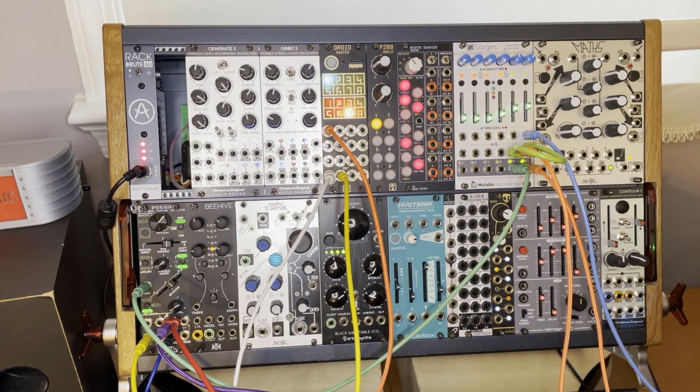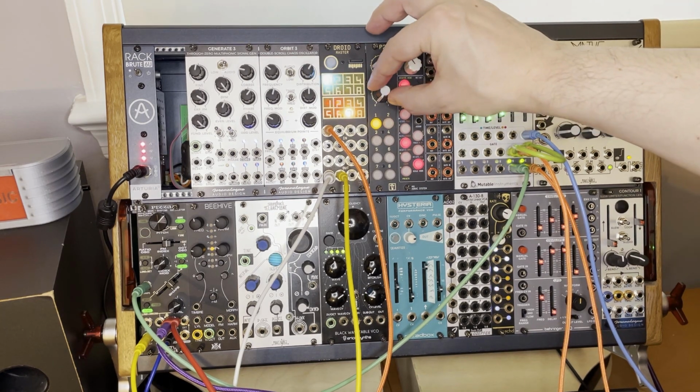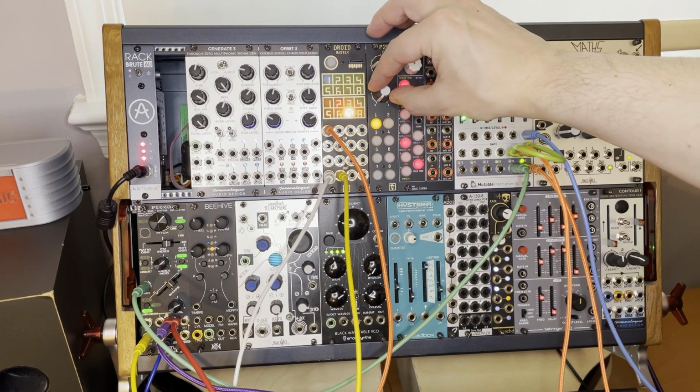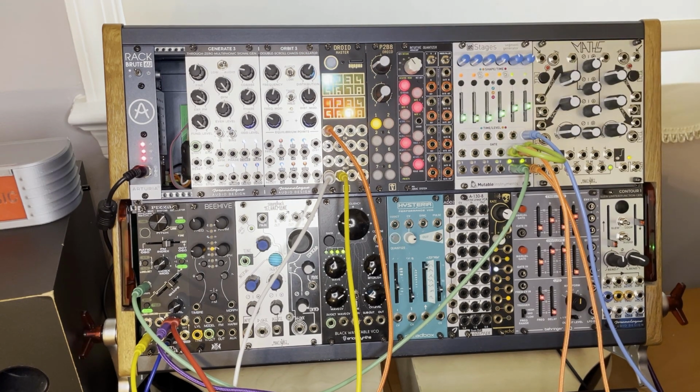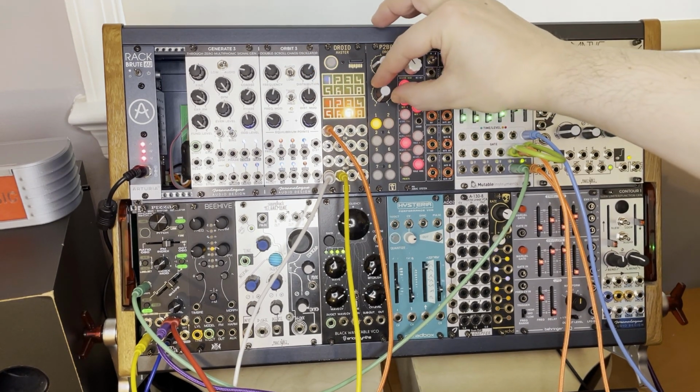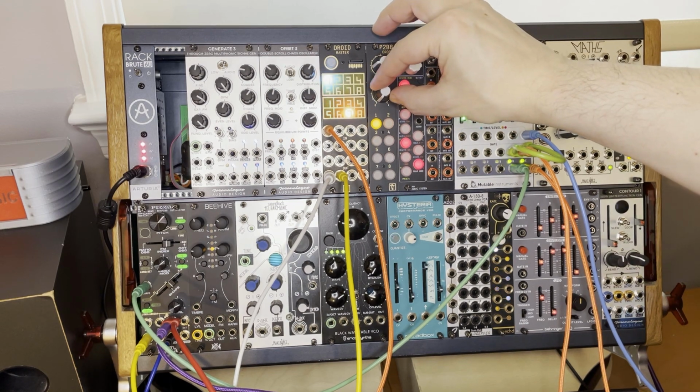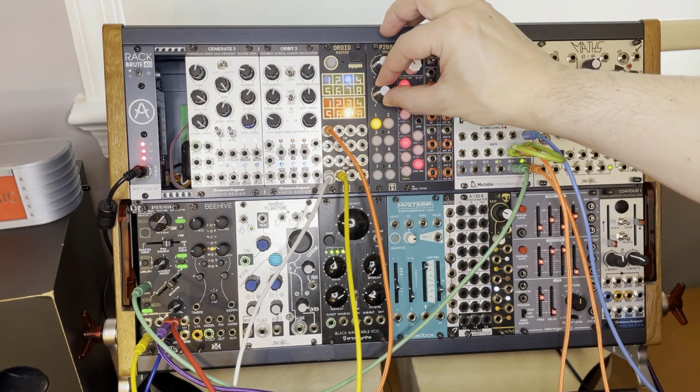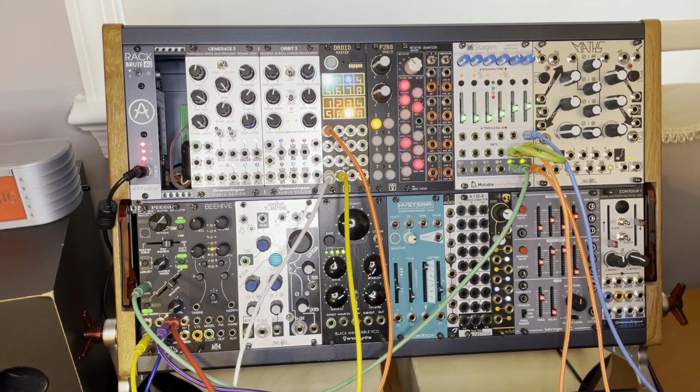Okay, so that is Pizza, playing a little D flat major scale. If we bring in both voices, they just run up the scale. What happens when we start changing the probability? They'll occasionally swap with each other.